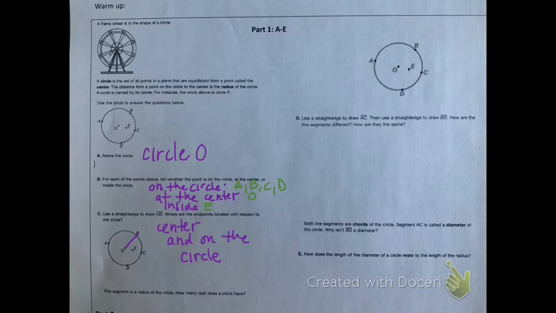And it says, how many times can you do this? How many radii, which is plural for radius, how many radii can you create? Well, I could create technically infinitely many, keep drawing from the center to the point on the circle. So you could do that an infinite number of times.